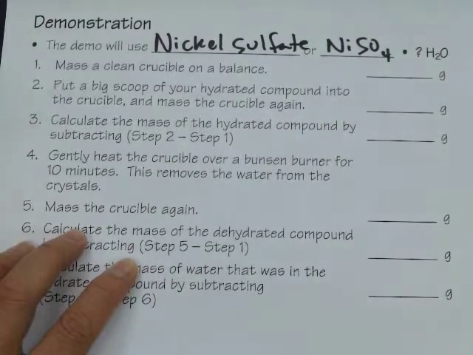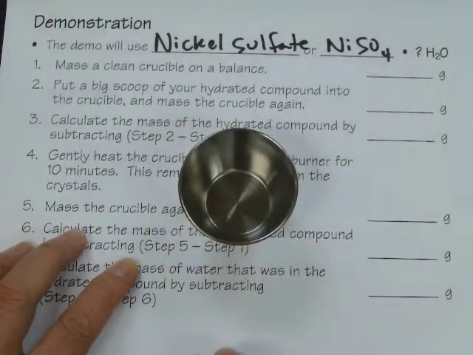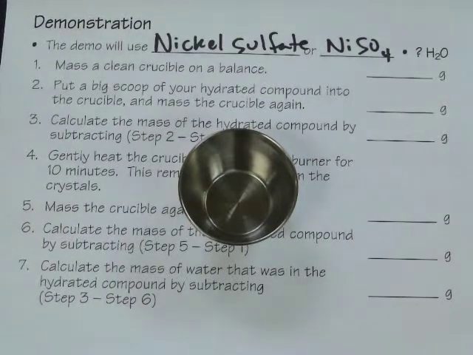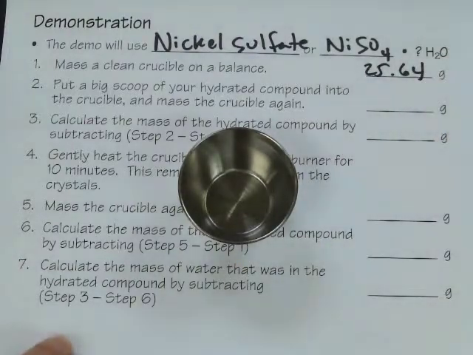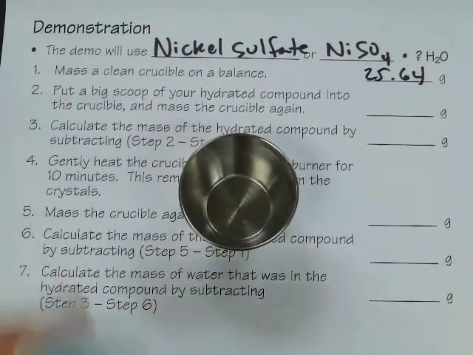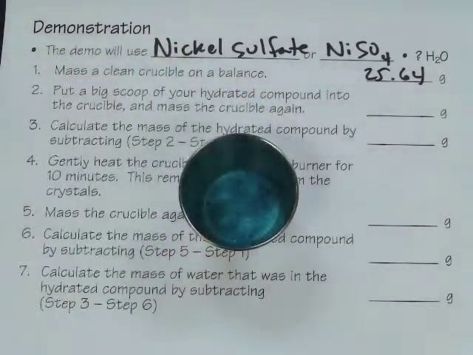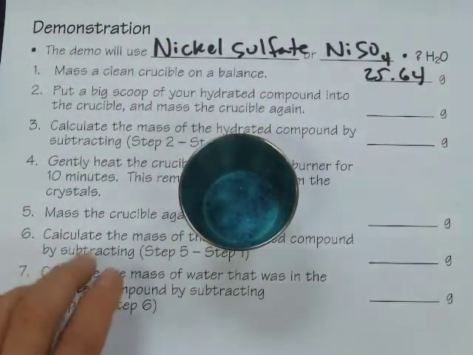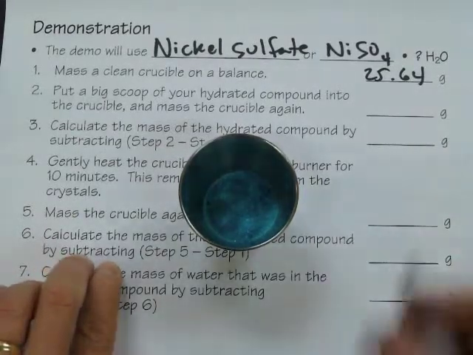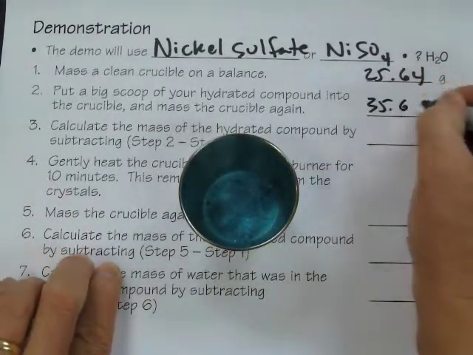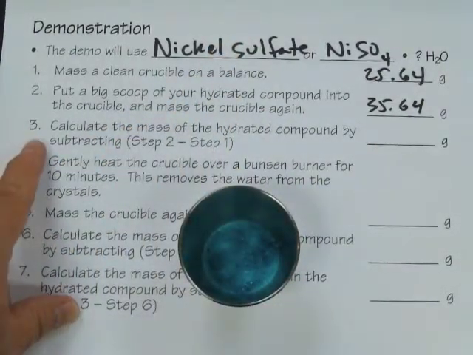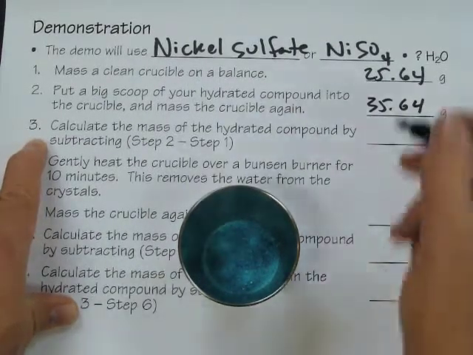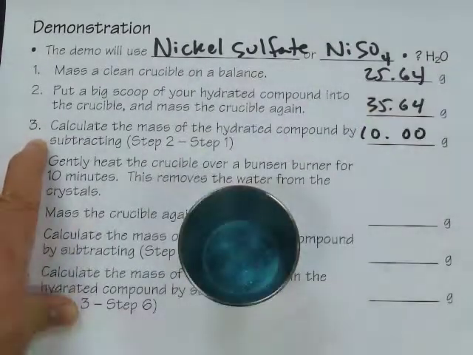So the steps are, first, to take a clean, empty crucible and to weigh it on a balance. And when I weighed this crucible, it was 25.64 grams. And then pouring the substance in, you need about a good scoop or so. This weighs 35.64 grams. And so I purposely use this amount, because then when I calculate the mass of what I just put in there by subtracting, it's exactly 10.00 grams.